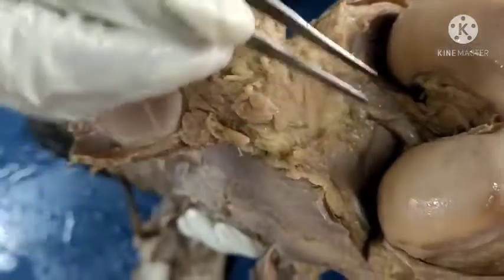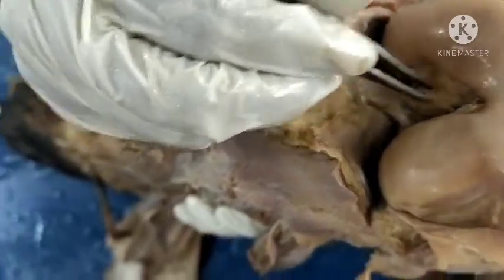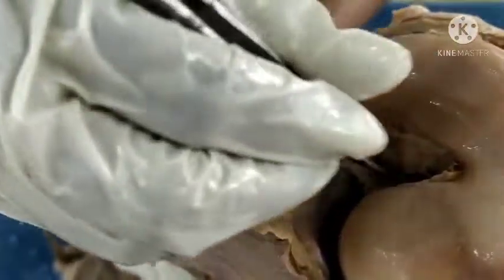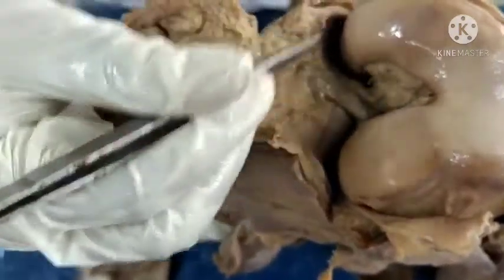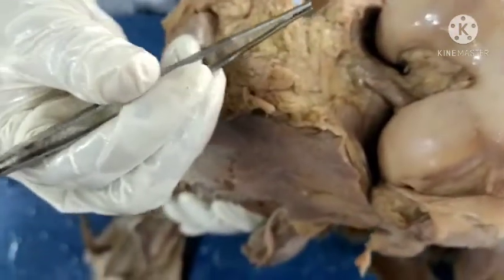Some of the other intra-articular structures are the cruciate ligaments. One is the anterior cruciate ligament. What you are seeing here is the anterior cruciate ligament. After cutting and reflecting this one, we are able to see the posterior cruciate ligament.